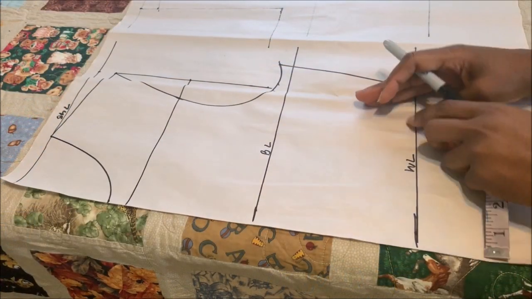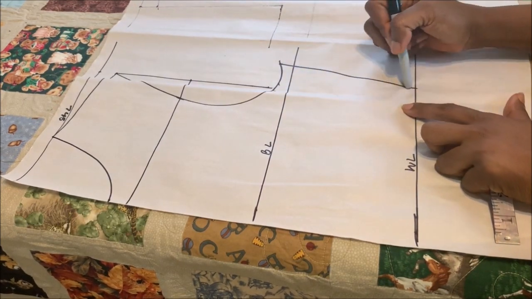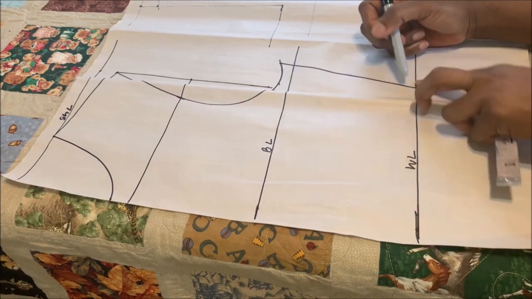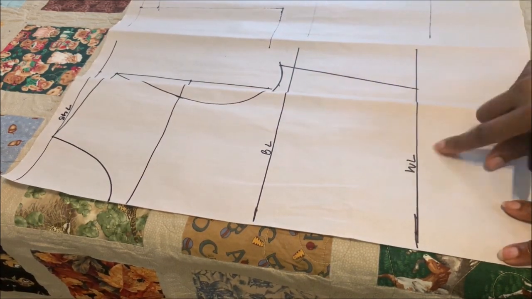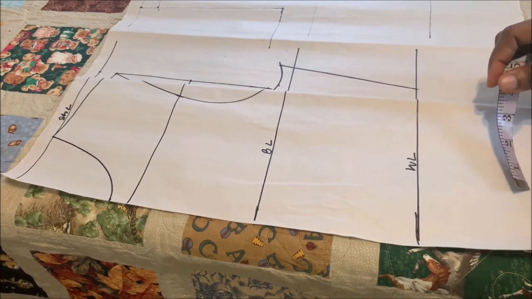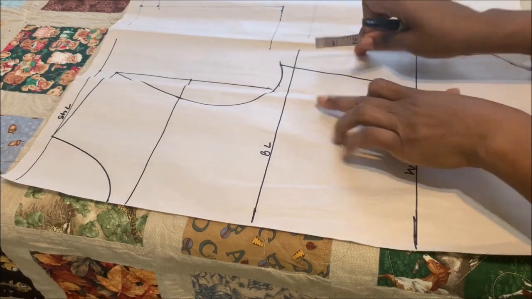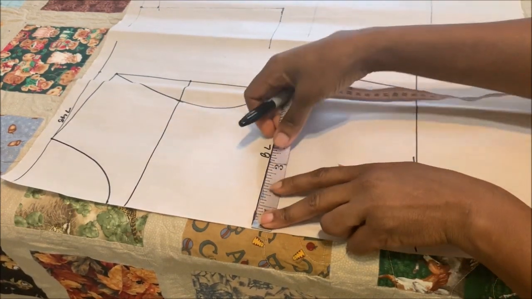Okay, so now after you have connected your bust line to your waistline, you're gonna have like a slant like this. So that's why we're going to put the waist dot, and the average waist dot is going to be 1.5. So the first thing that you're going to do is come on your bust line, you measure your nipple to nipple.